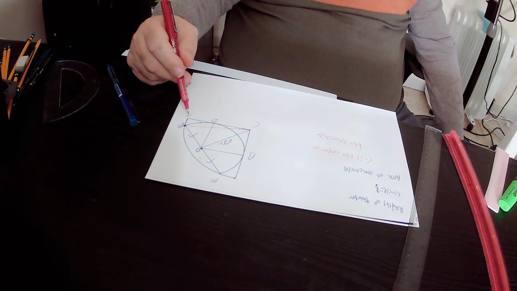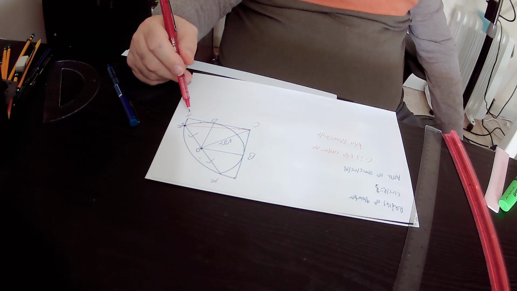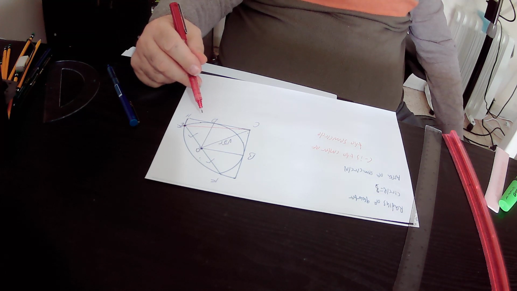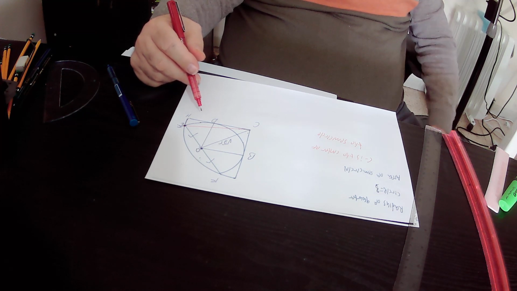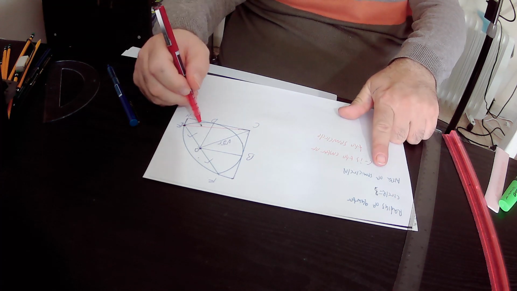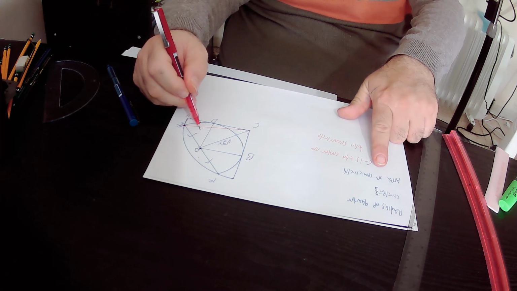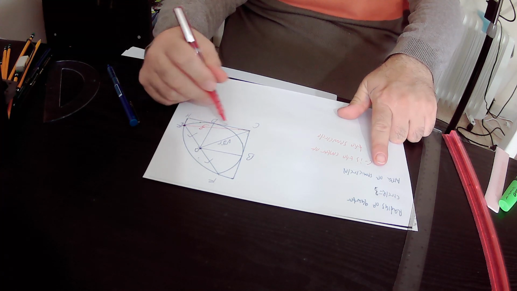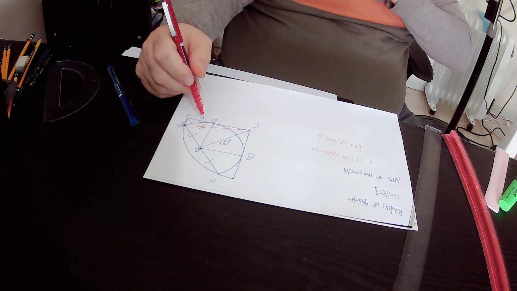This is exactly the definition of a radius. That is to say, CE is the radius of the semicircle, the radius of the quarter circle given in the question. It is equal to 3 units. So we can write down that CE equals 3 units because it is the radius. Okay?